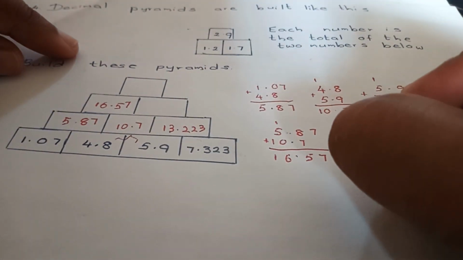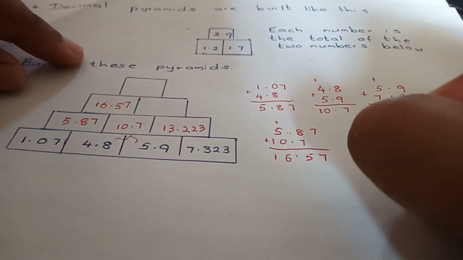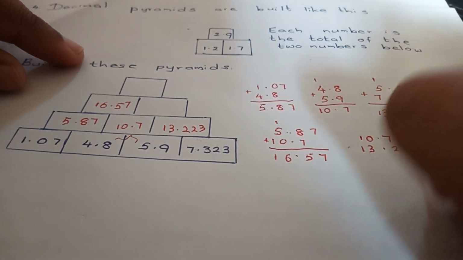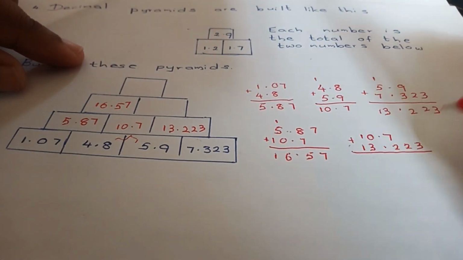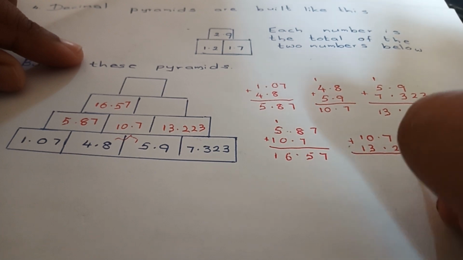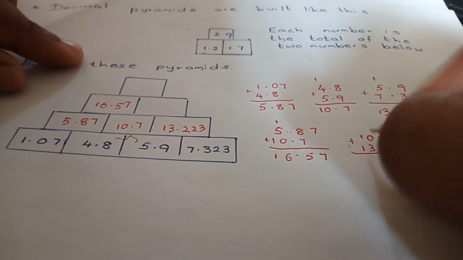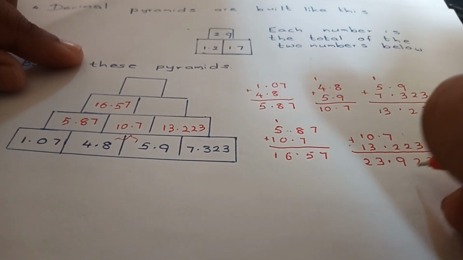So let's add these two numbers. 10.7, 13.223. So you have to keep in your mind, you have to keep the decimal place properly. Right, so let's add here 3, here 2, 7 plus 2, 9. Keep the decimal. 0 plus 3, 3. 1 plus 1, 2. 23.923.